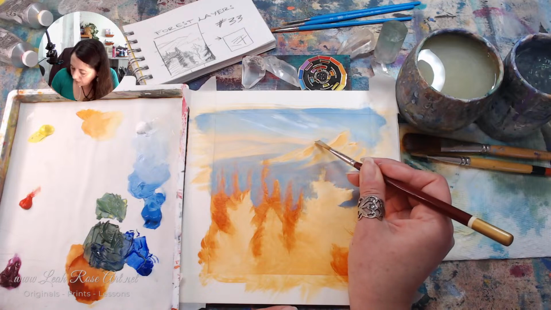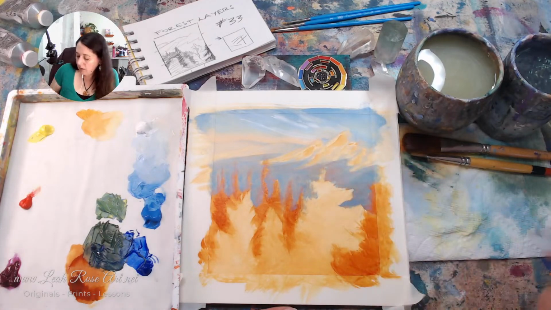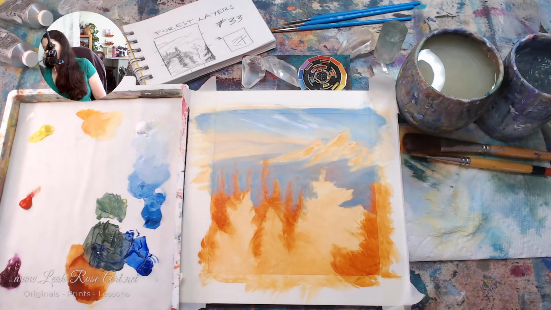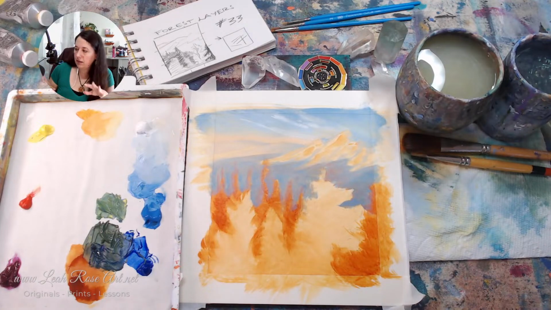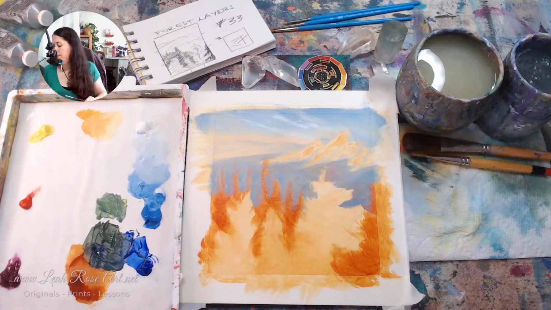And I'm blending the edge that goes towards the mountain. I want them to really belong back there. Okay.